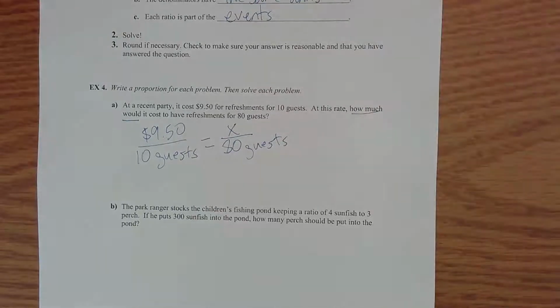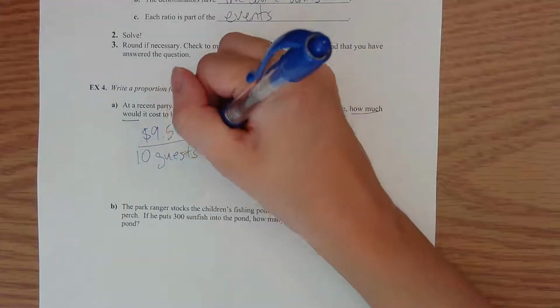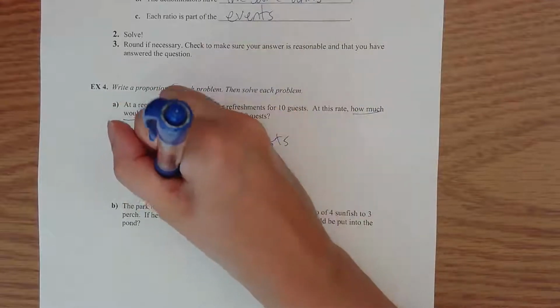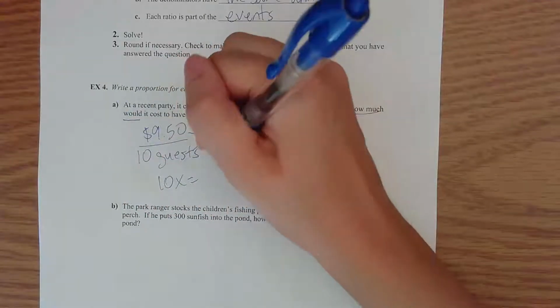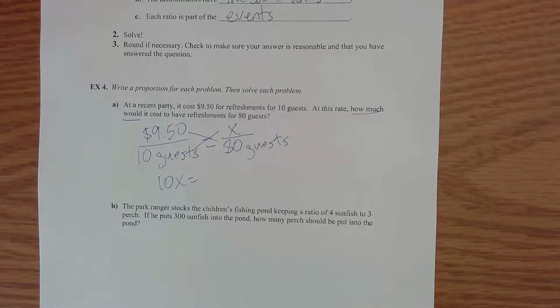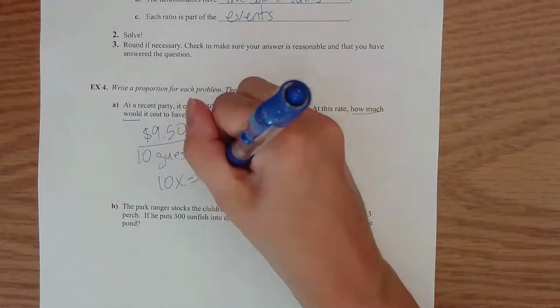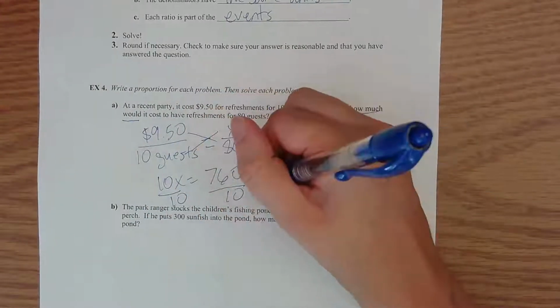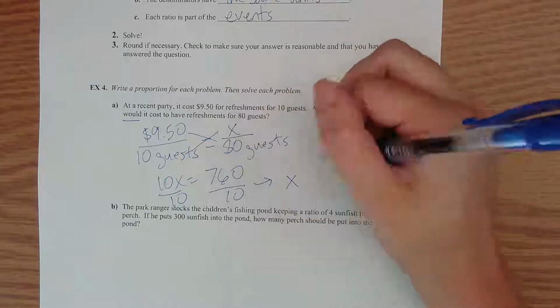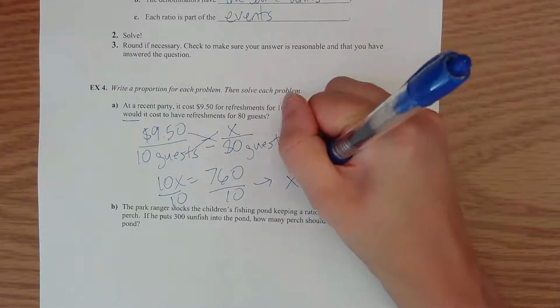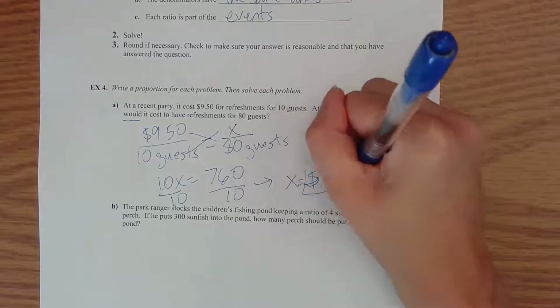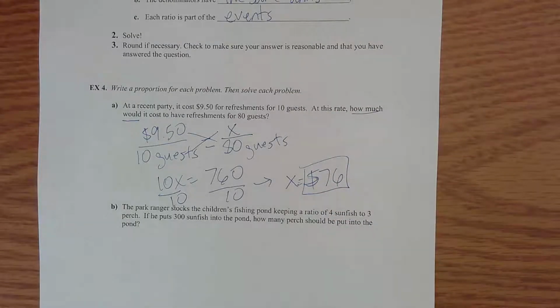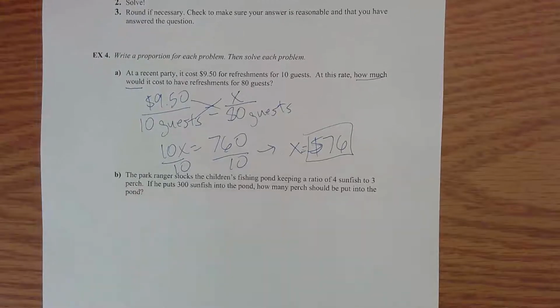Now that we're all set up, we can go ahead and solve. So cross multiplying, I'll have 10 times x is 10x. Then I'll do 9.50 times 80. So 9.5 times 80 would be 760. Then to solve for x, I'll divide both sides by 10. So my missing amount would be $76. So how much would it cost? It would cost $76 for 80 guests. Okay, let's try another one.